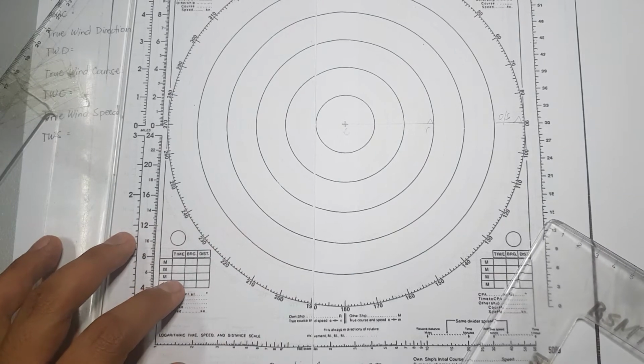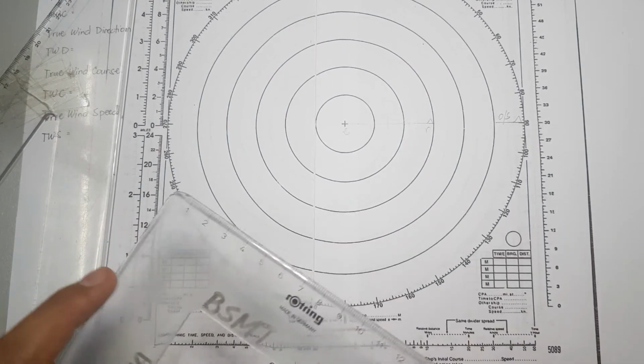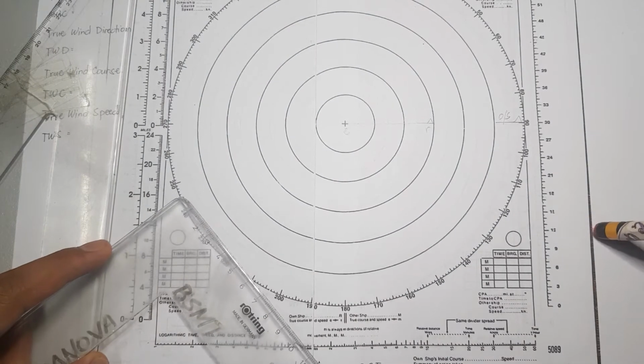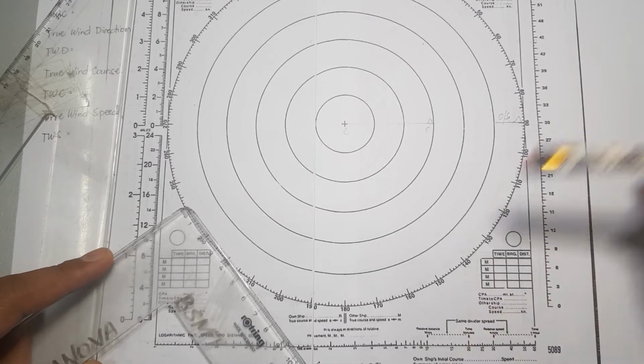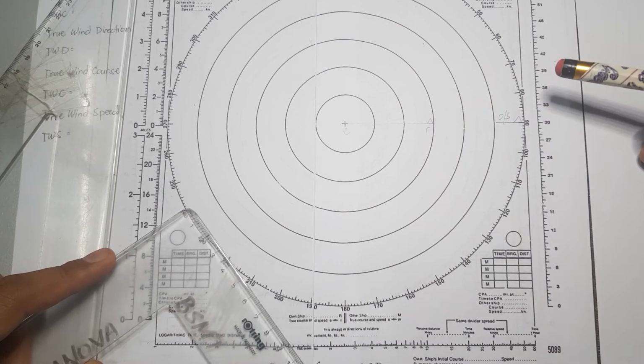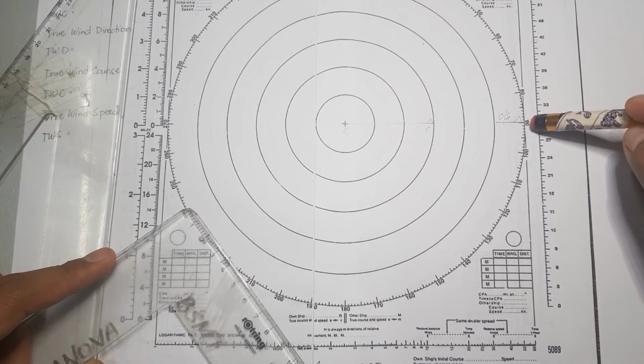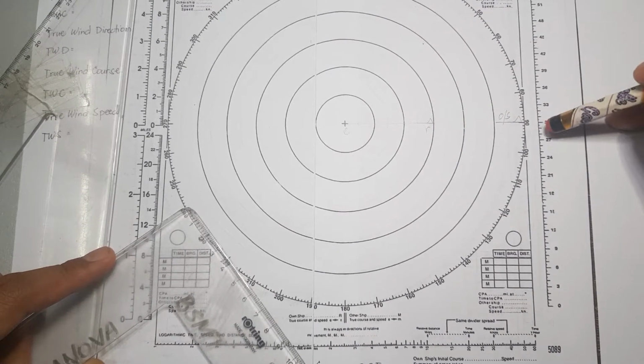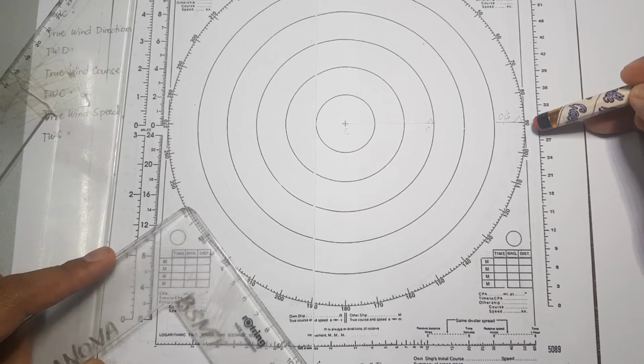Next is finding the relative wind direction. Our relative wind direction is 30 degrees off the starboard bow. So from the starboard side of your vessel, count your observed wind that you reported, 30 degrees off the starboard bow.